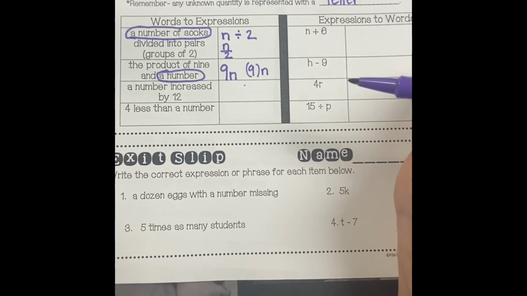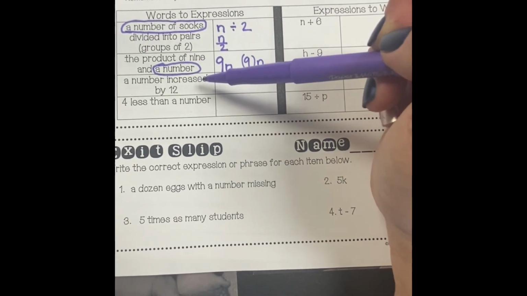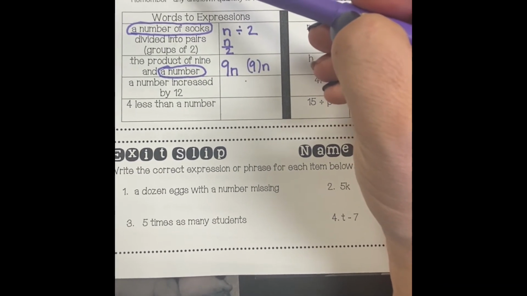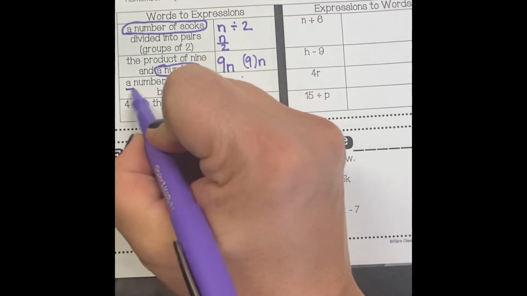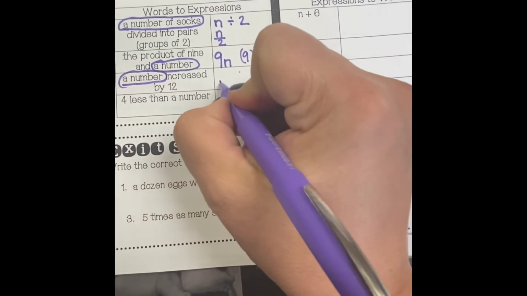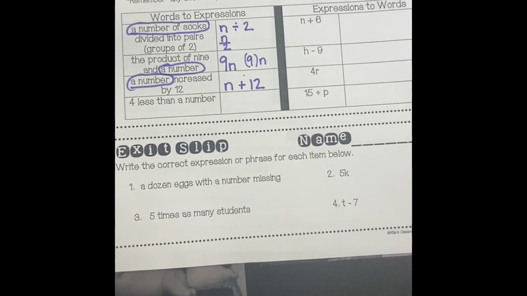All right, so the next one, a number increased by 12. So I've got my clue word there, increase, and that is an addition clue word. So I'm going to say that I have my unknown quantity, a number, increased by 12. So n plus 12.